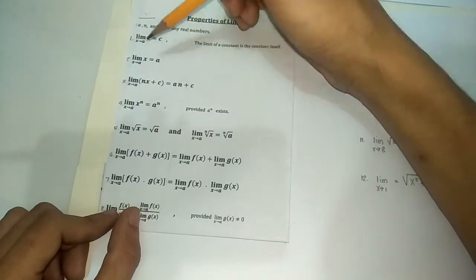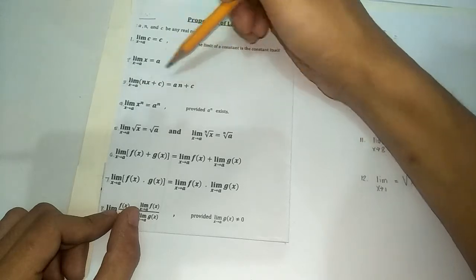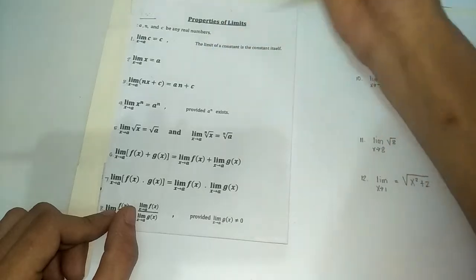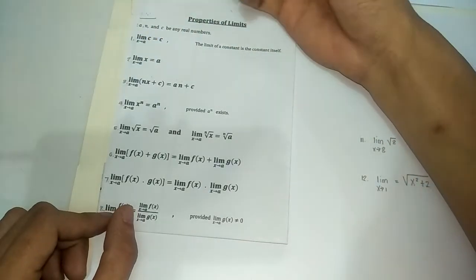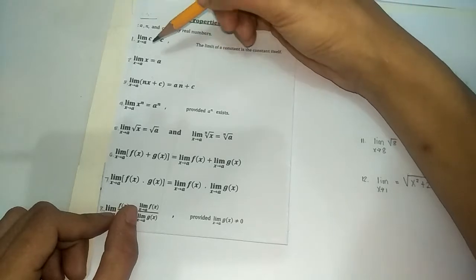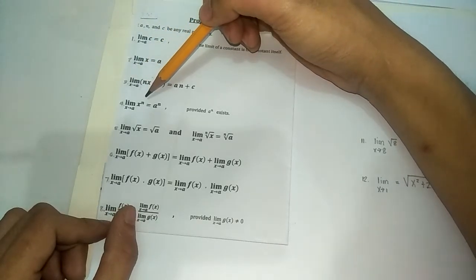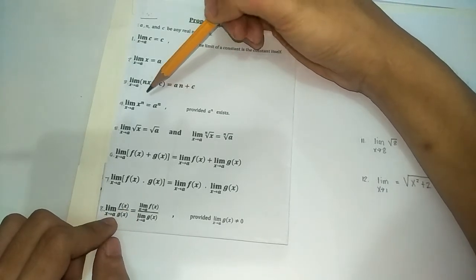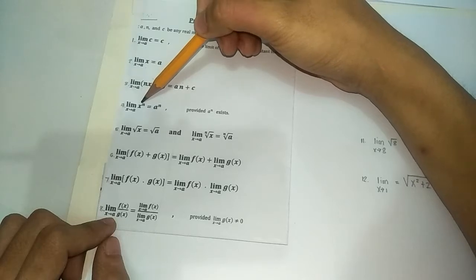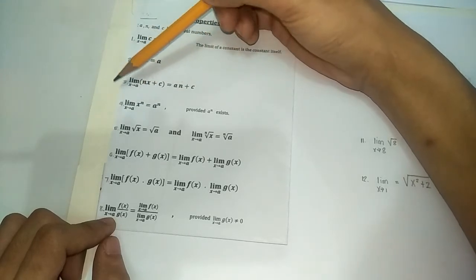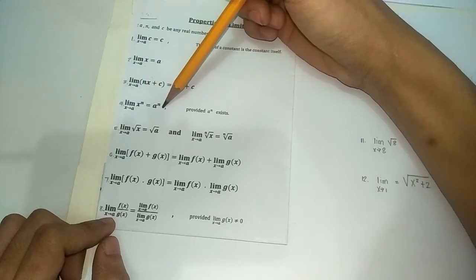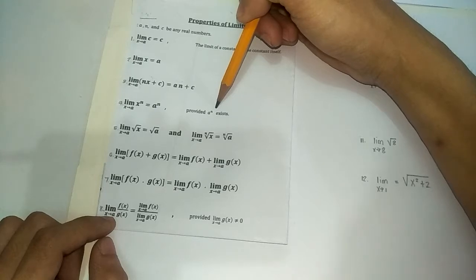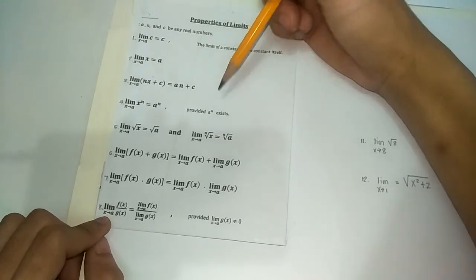Kaya pinalitan lang natin yung x ng approaches natin na a and then copy the c. Property number 4 of the limits. We have the limit of x to the power of n, x approaches a, is equal to a to the power of n. So x will be substituted with the approaches of x. So that's why we have the answer of a to the power of n, provided that a to the power of n exists.